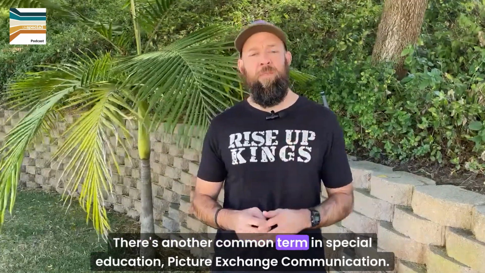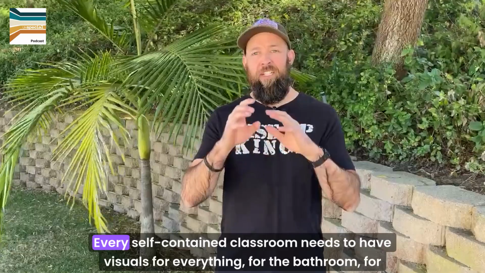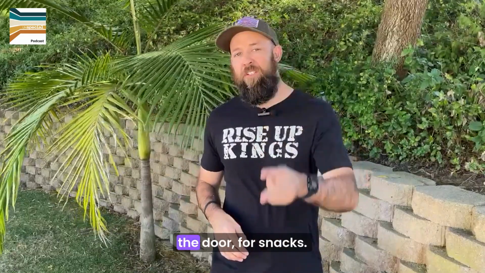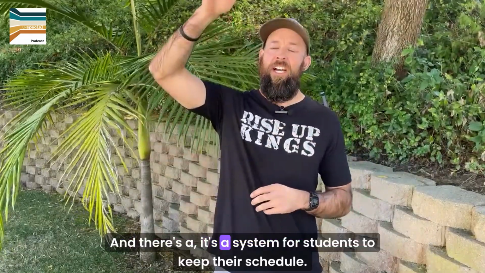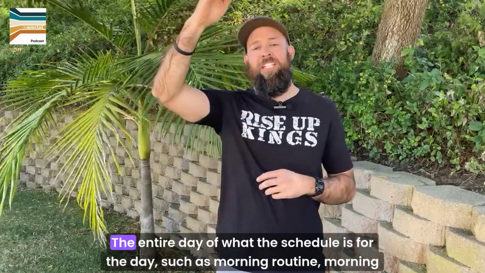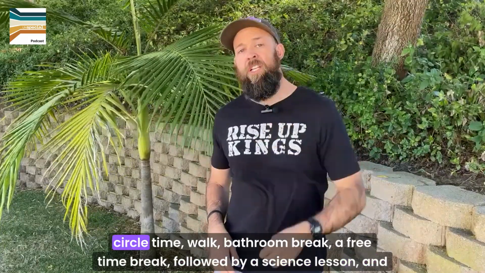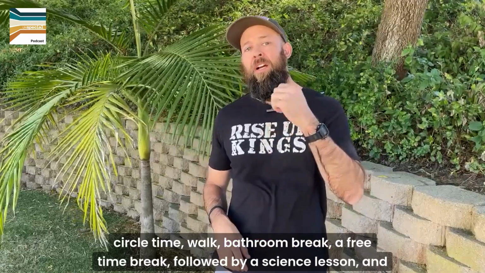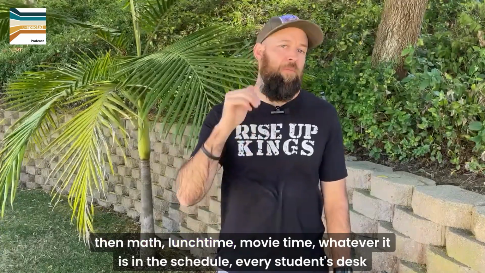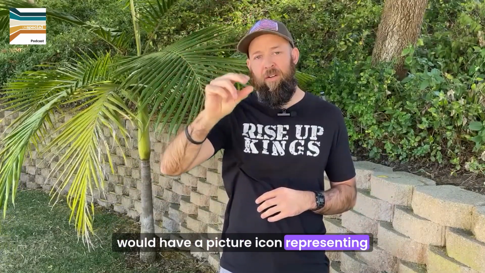There's another common term in special education, picture exchange communication. Now, this is essentially just visuals. Every self-contained classroom needs to have visuals for everything, for the bathroom, for the door, for snacks. And it's a system for students to keep their schedule. So at every desk, I would put the entire day of what the schedule is for the day, such as morning routine, morning circle time, walk, bathroom break, a free time break, followed by a science lesson, and then math, lunch time, movie time, whatever it is in the schedule, every student's desk would have a picture icon representing the entire day.